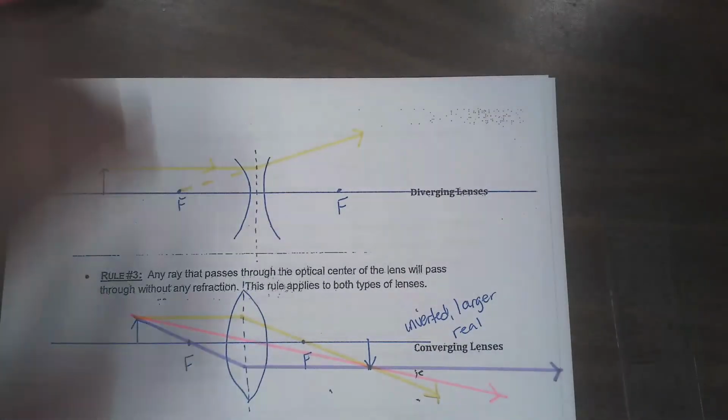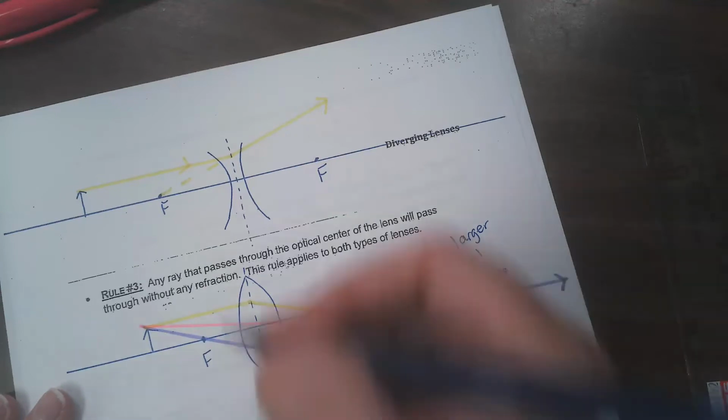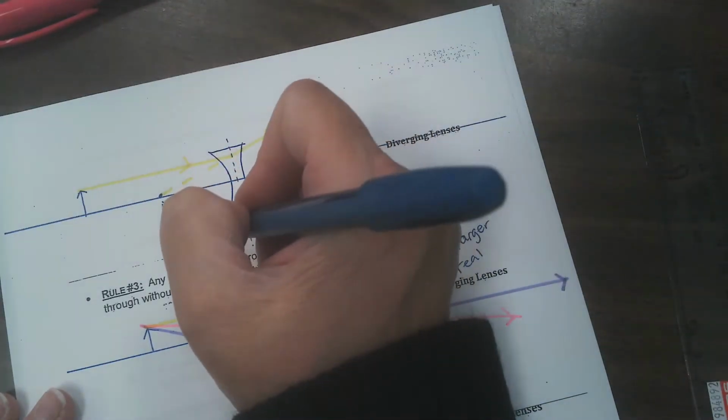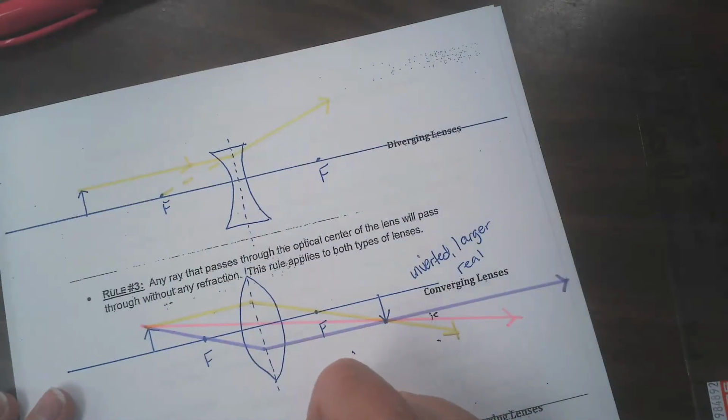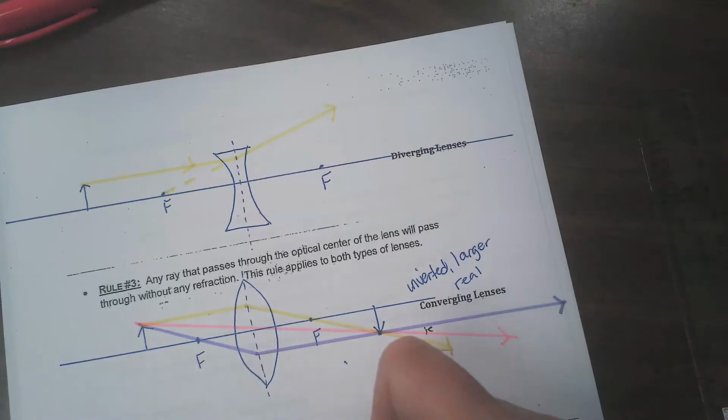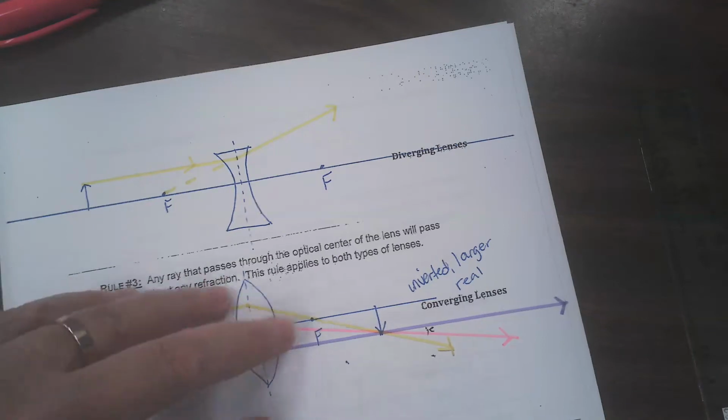Okay. Now, if we were to do a diverging lens, we can cap this guy off. We do a diverging lens, and its center, highly technical, and its focal points and object. Haven't changed anything. This is exact same.